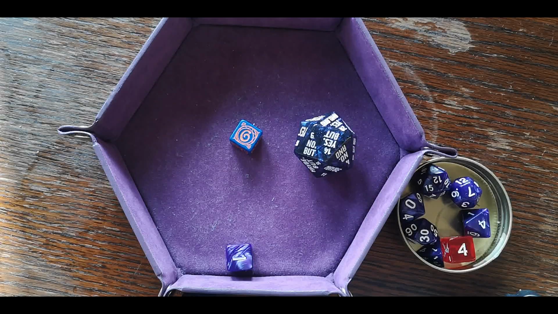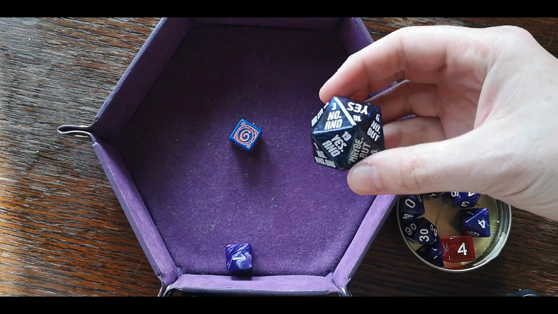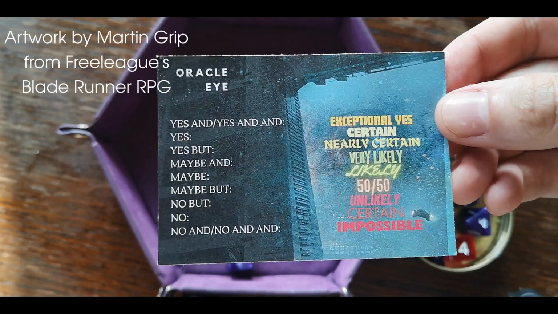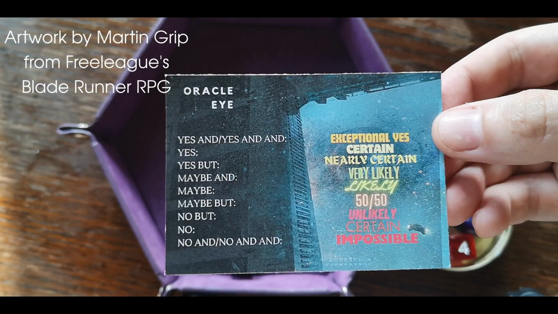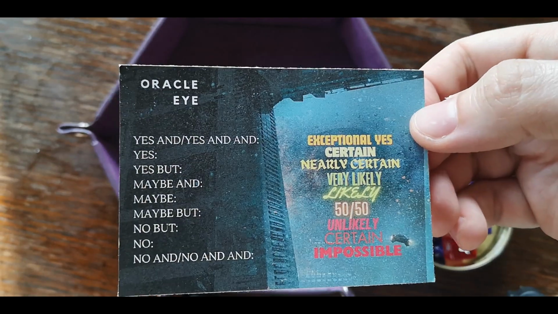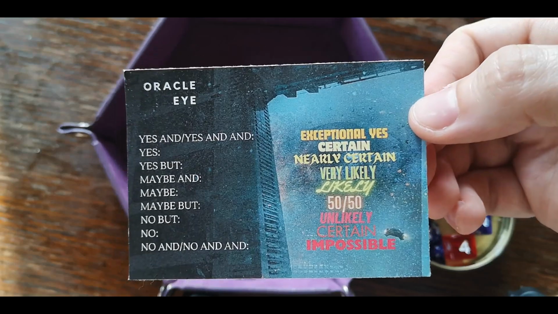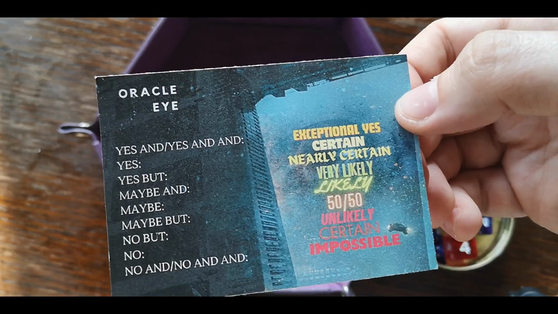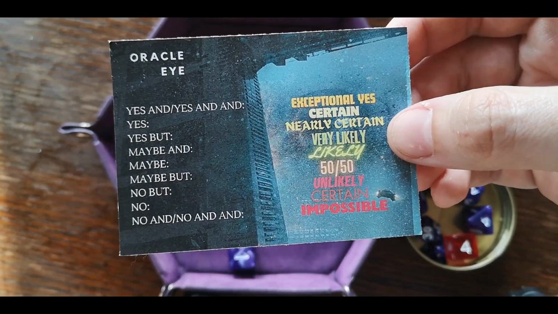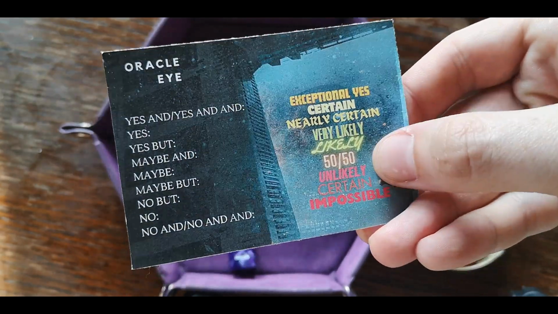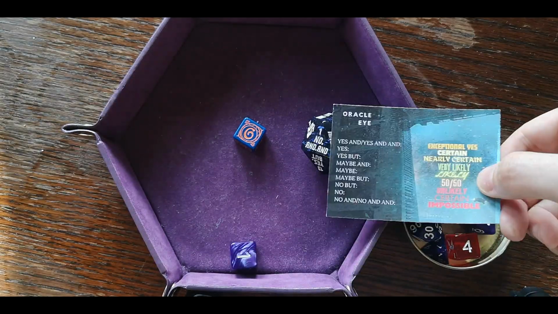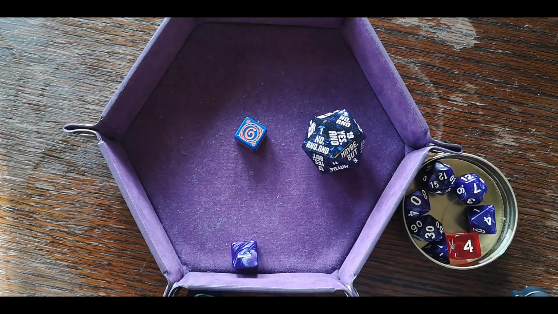Now the Fate Mill dice comes with its own explanation behind what all of these mean, but I came up with my own version, which is as so. The reason why was because I just felt like "yes and" and "yes and", and the same with the no variation, I couldn't really differentiate between them. So I wanted to tie everything into something I was a bit more familiar with, like exceptional yes, impossible, or nearly certain, very likely, 50-50. These gave me a bit more of a clear understanding as to what "yes but", "maybe" and "maybe but" is. It narrows it down to something more specific for me. So this is what I'll be working from, if you want to have a look or take note of that, if you're unsure as to why I'm not specifically going with what the Fate Mill explanations are for these.